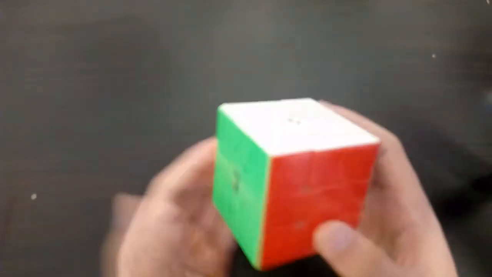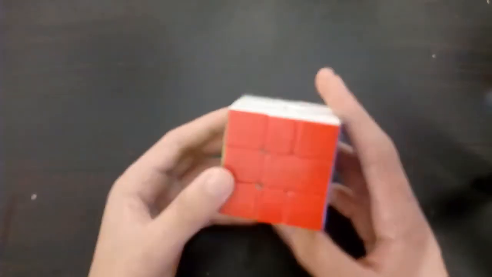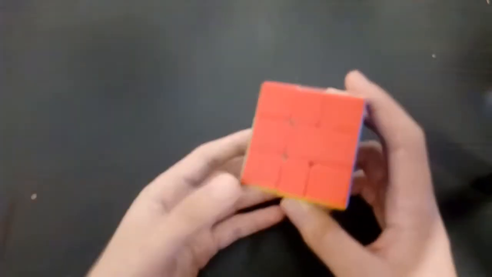Hey guys, what's up? Today I'll be doing 5 advanced walkthrough solves using parity, because I don't know CSP yet, and the Vandenburgh method.